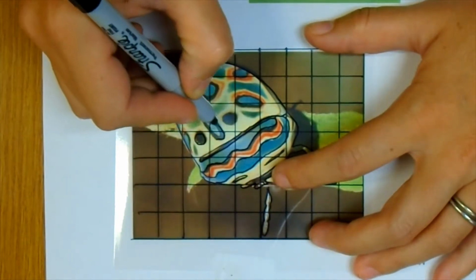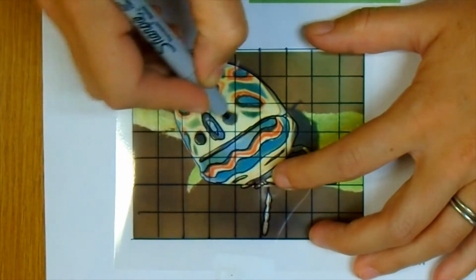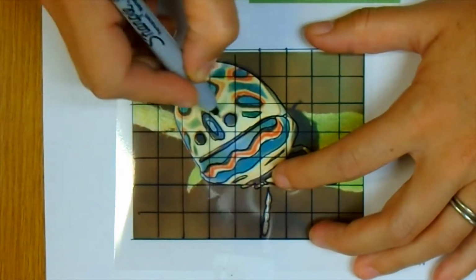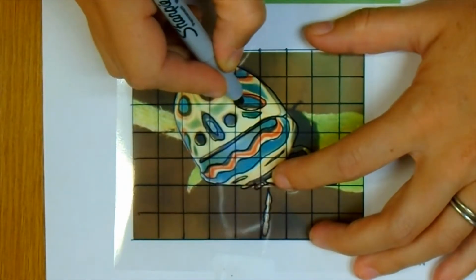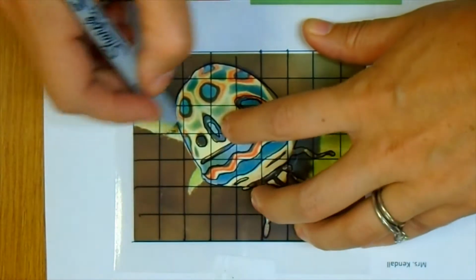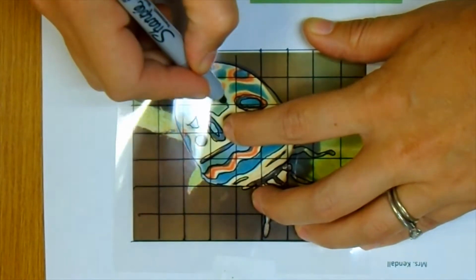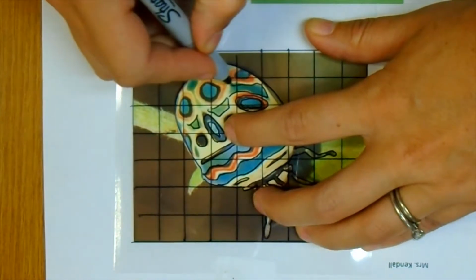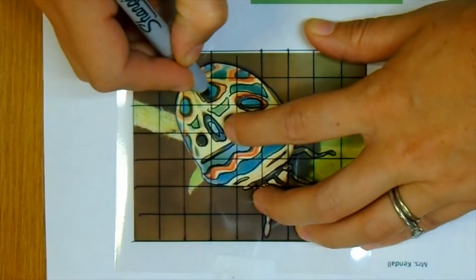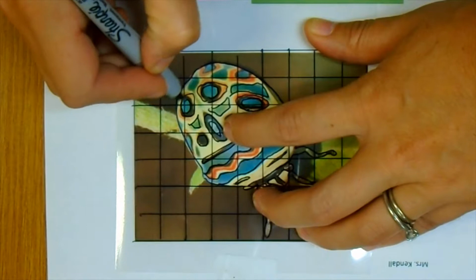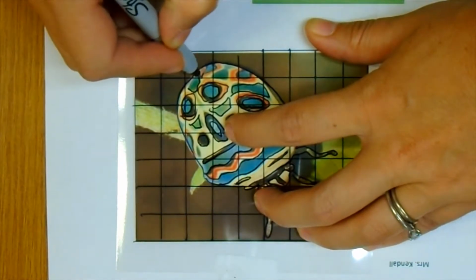So when I finish this, I'm going to have a contour drawing of whatever my animal is. And this is the beginning step to starting to then enlarge this drawing for your final project.